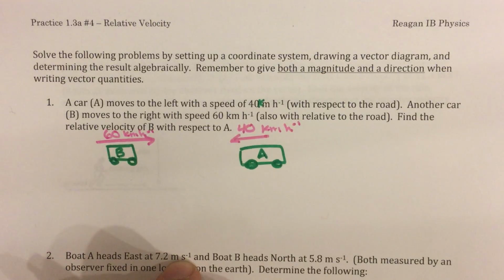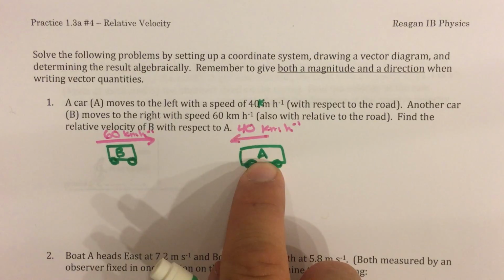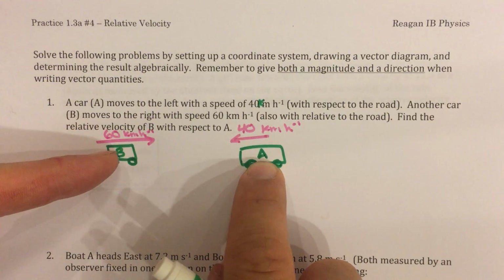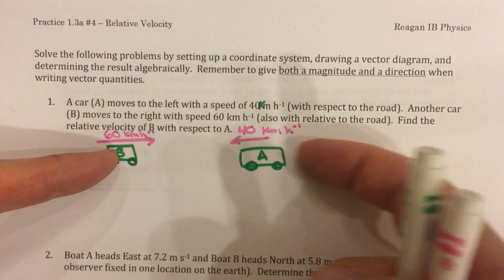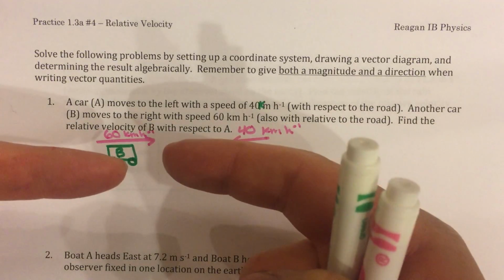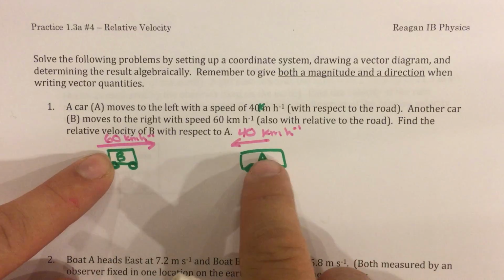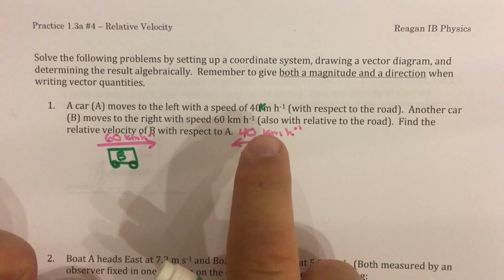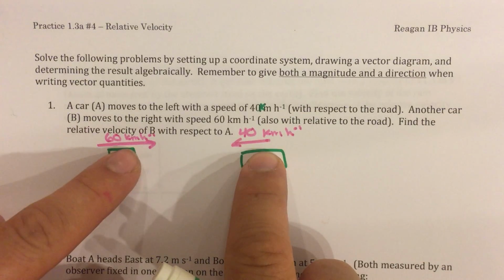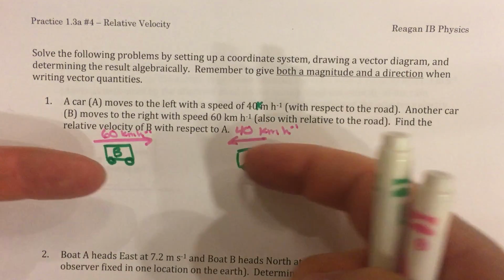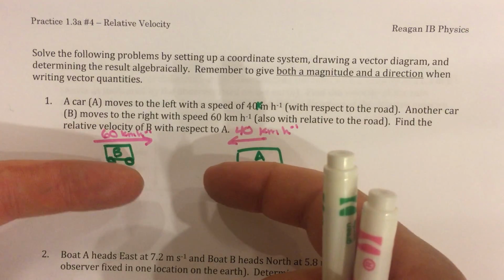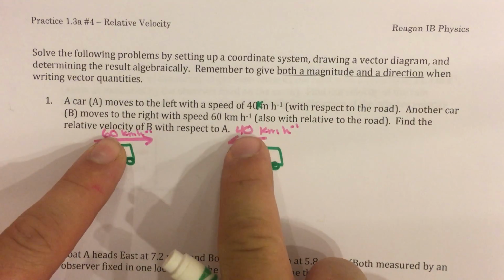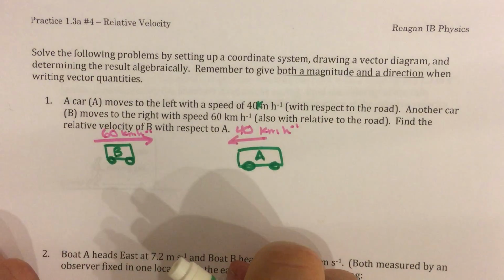There's two ways to do this. One of them is just to think about the fact that even if you were stopped in car A, car B looks like it's coming at you at 60 kilometers an hour. And when you're traveling towards it, now you have two oncoming vehicles. It's going to appear that car B moves with a speed of your speed plus whatever it's coming, right? The two cars are closing on each other. They're moving towards each other at a speed of 60 plus 40. That's 100 kilometers per hour.